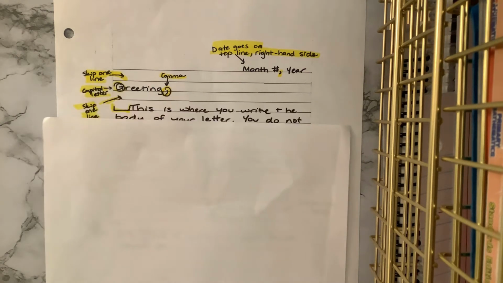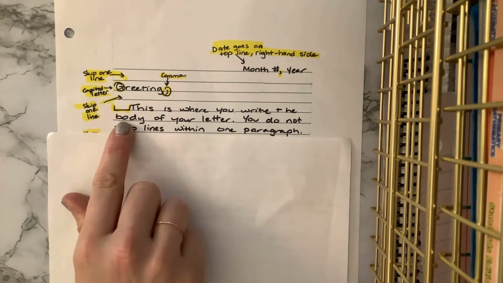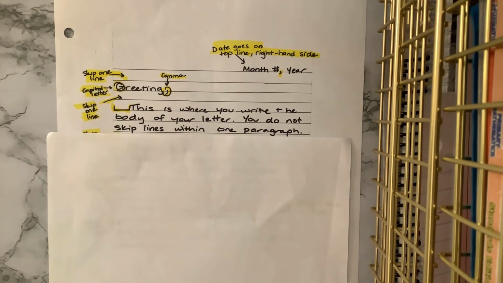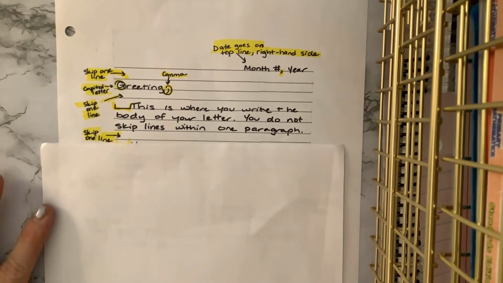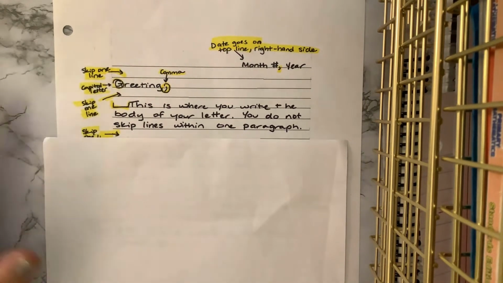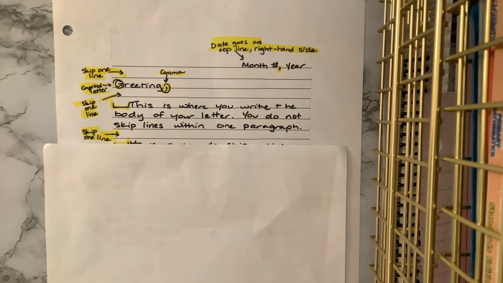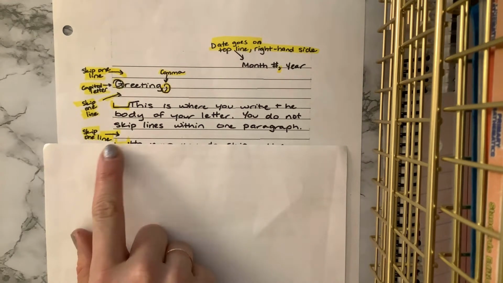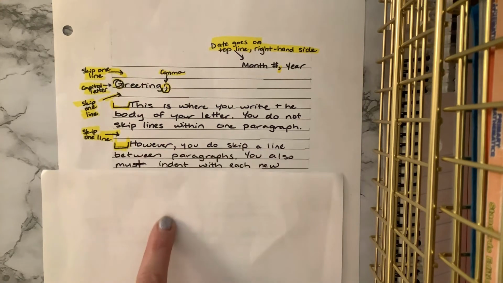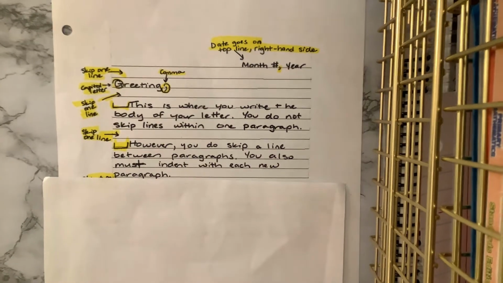Okay? Then you're going to skip a line before your first paragraph. You're going to indent, and then you'll write whatever you're going to write in your first paragraph. Between paragraphs, you're going to skip one line. Again, you're going to indent and then write whatever you're going to write in the second paragraph.